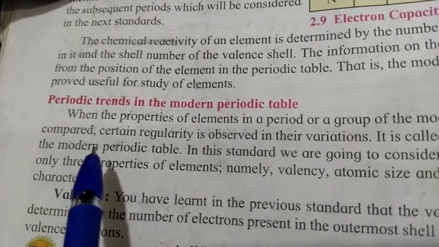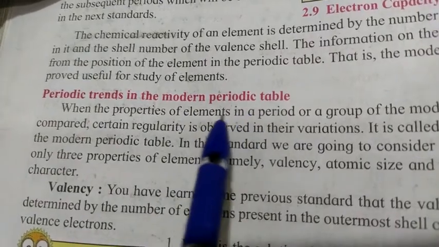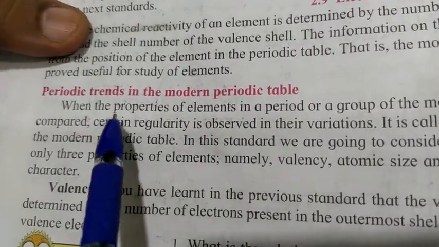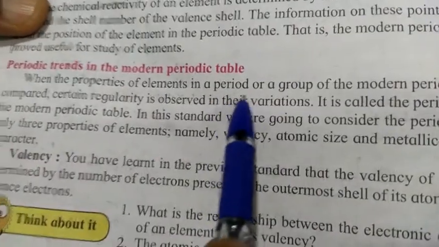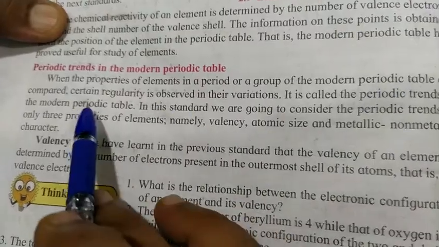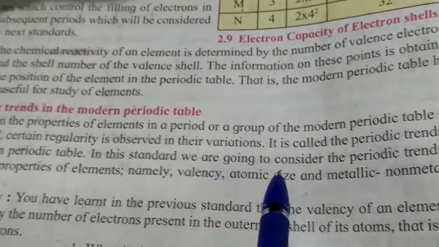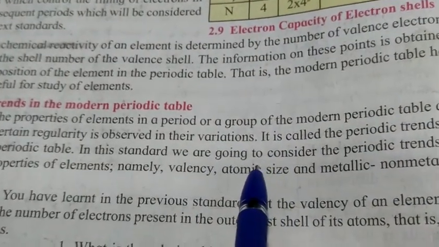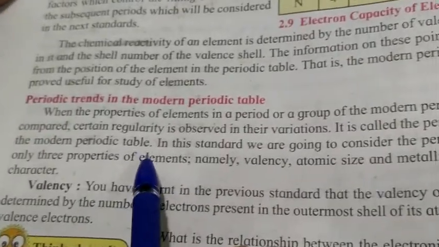Now, today we are going to study periodic trends in the modern periodic table. Now, what are periodic trends? We will see now. When the properties of elements in a period or a group of the modern periodic table are compared, certain regularity is observed in their variation. So we will come to know about the regularity shown among the elements. It is called the periodic trend in the modern periodic table.